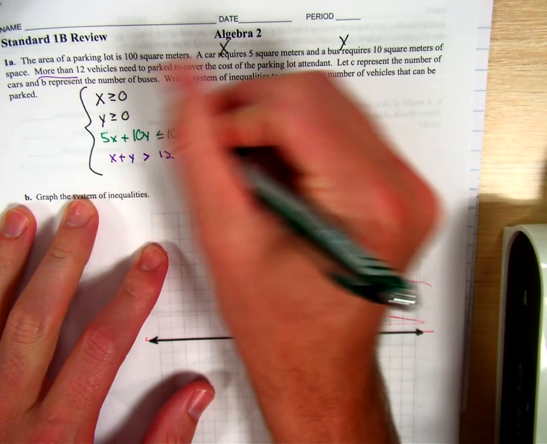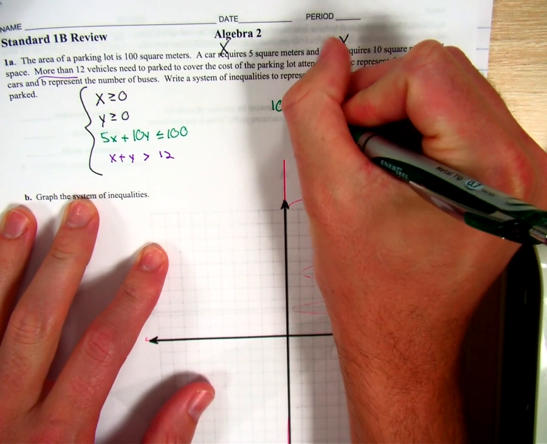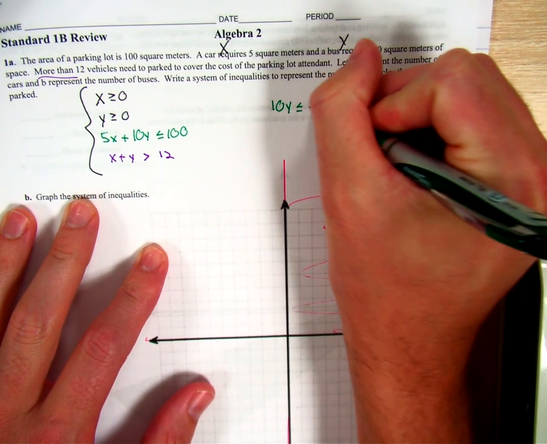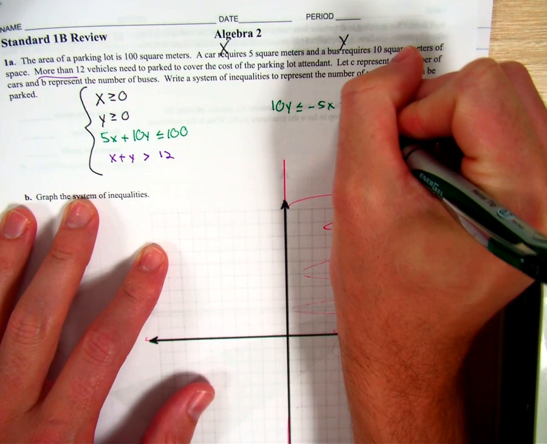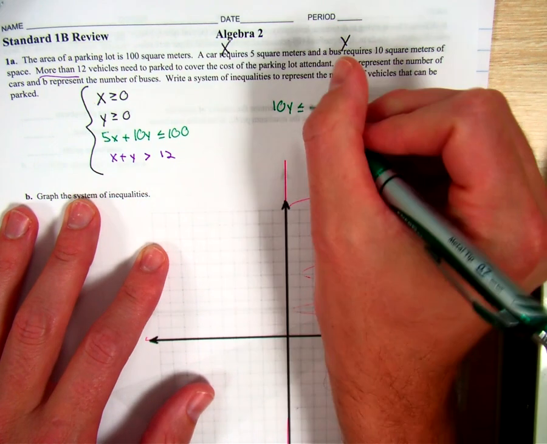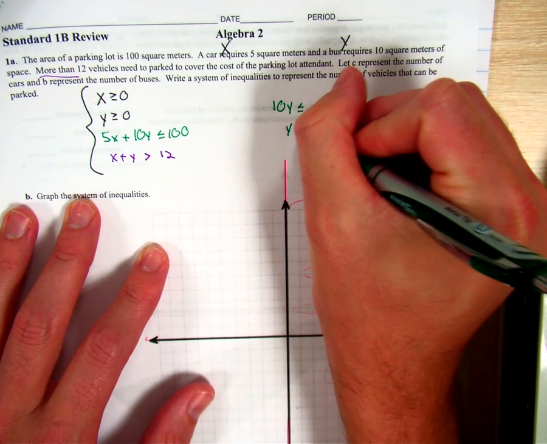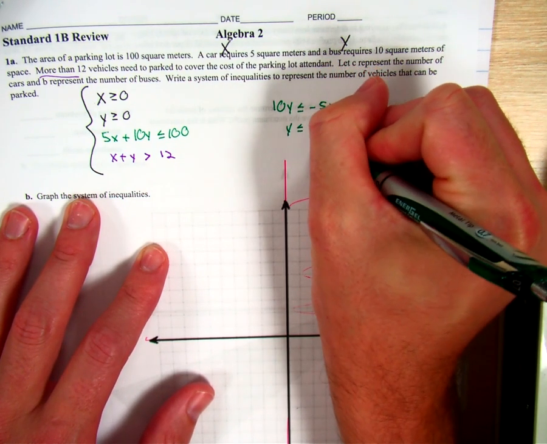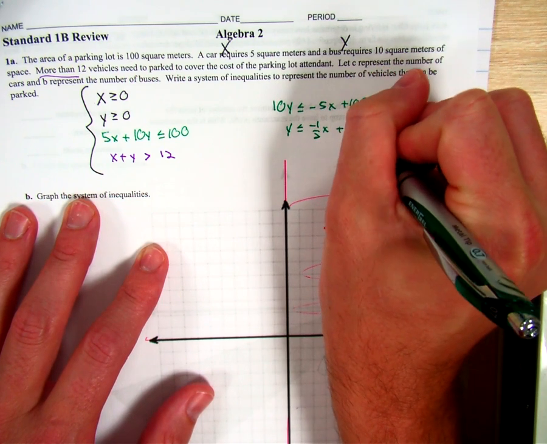We're going to subtract the 5x over, and divide by 10. So we'll have negative a half x plus 10.